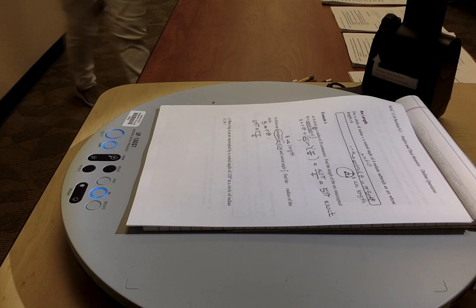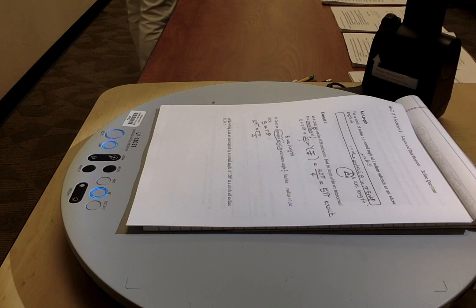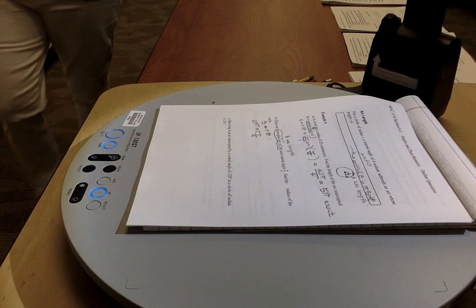You want to isolate the r. So whenever you want to get rid of a fraction, both the top and the bottom, at the same time, you just multiply by what? Reciprocal. It'll get rid of the top and the bottom at the same time. And then I'm sure all of you know that whatever you do to one side, you have to do to the other side, right? That's the golden rule of solving an equation.